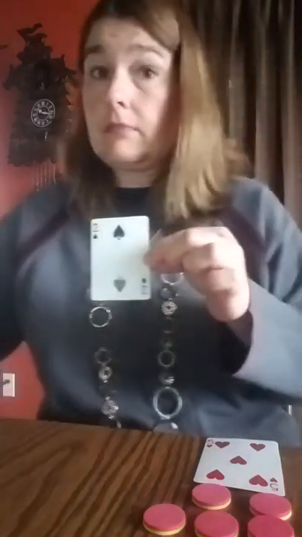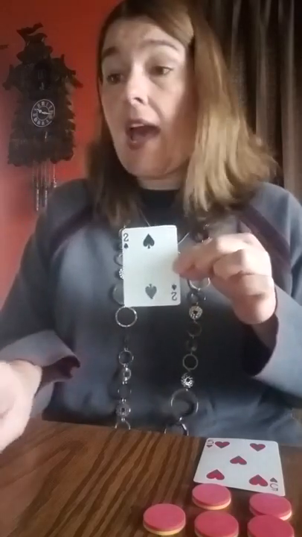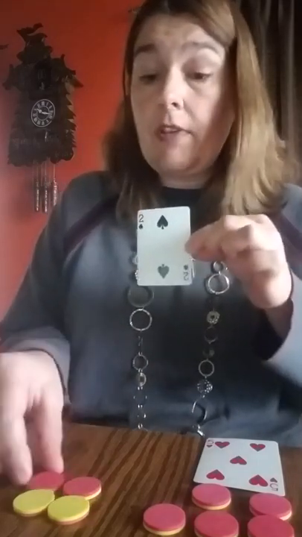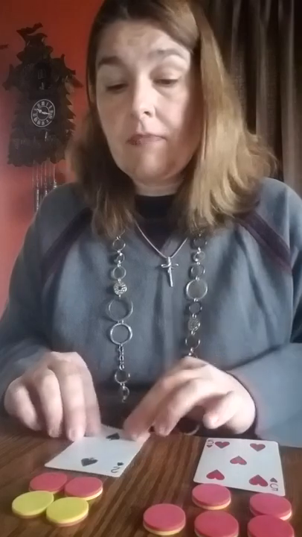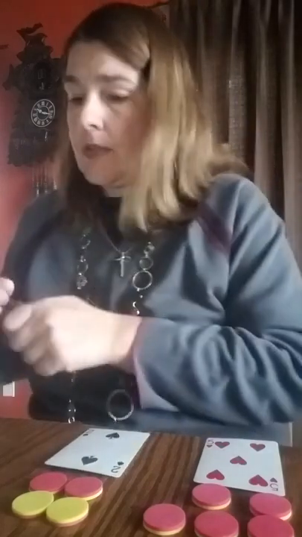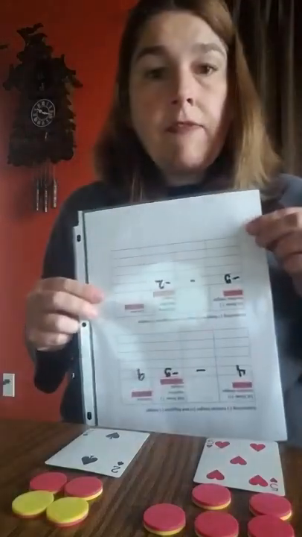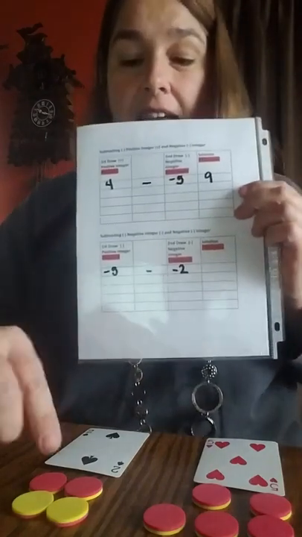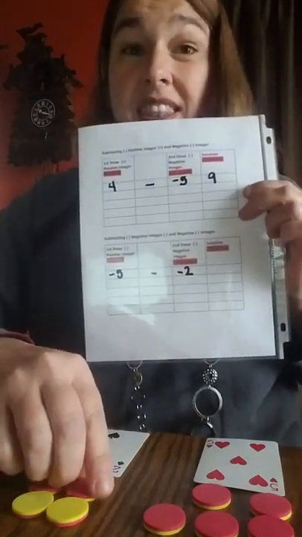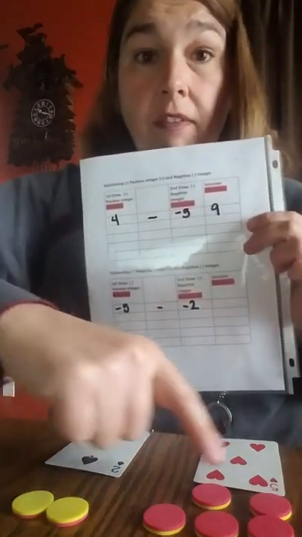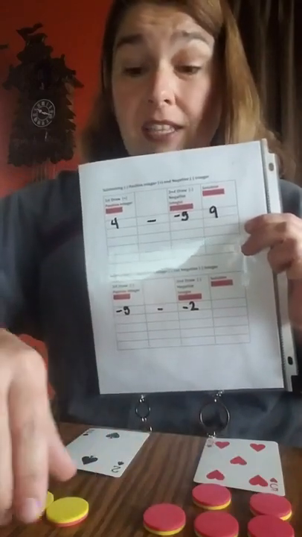Now remember, I want to make sure that I have my zero pair, so I get the 2 positives with the 2 negatives, because this is the additive inverse. And so I have a negative 5 minus a negative 2. So I have negative 5 take away negative 2, and I have 5 negative chips and I have 2 positive chips.